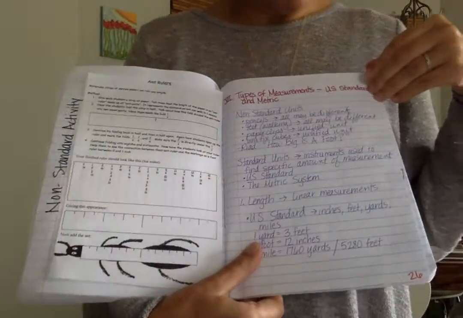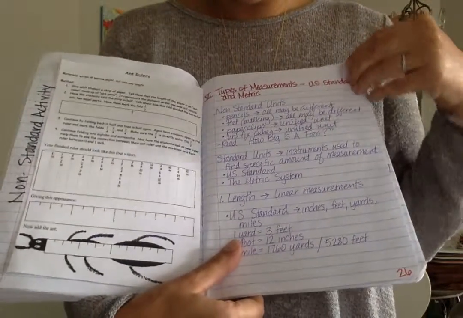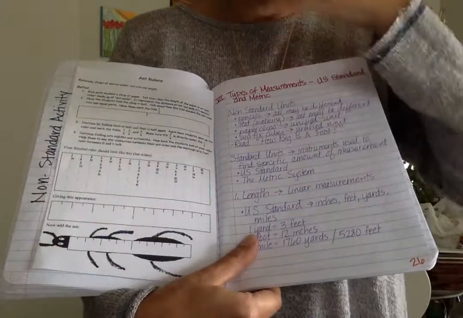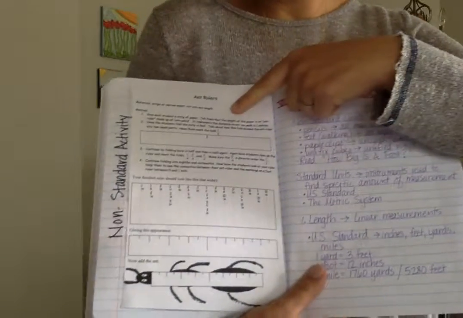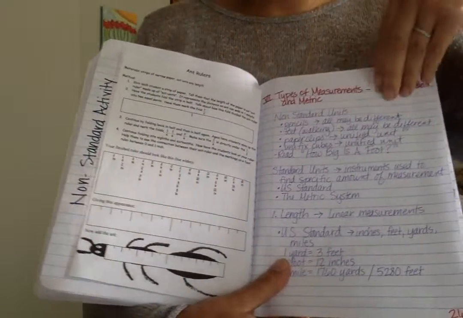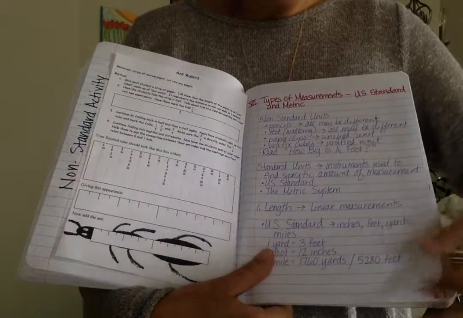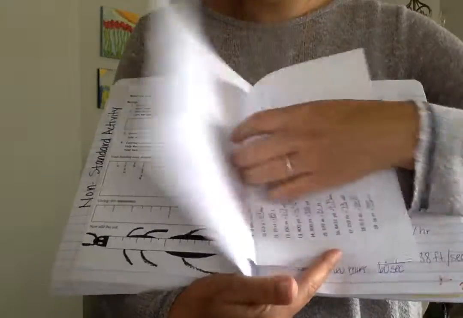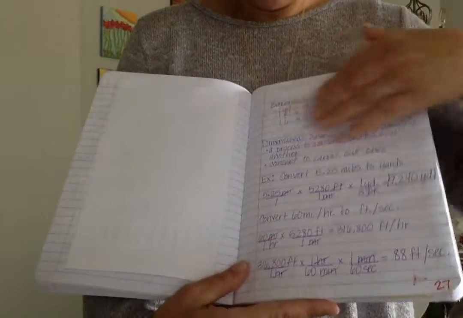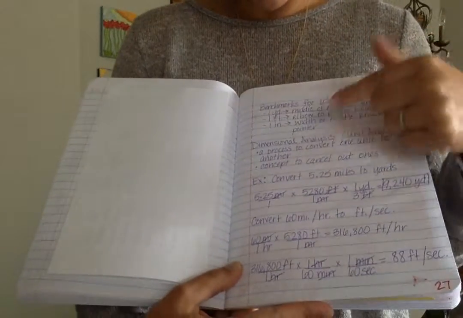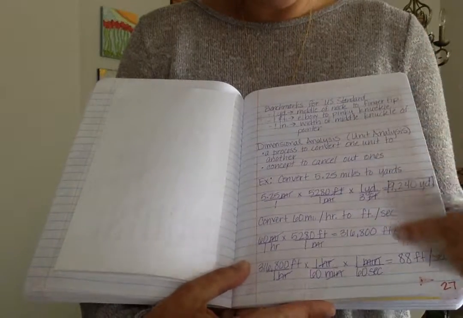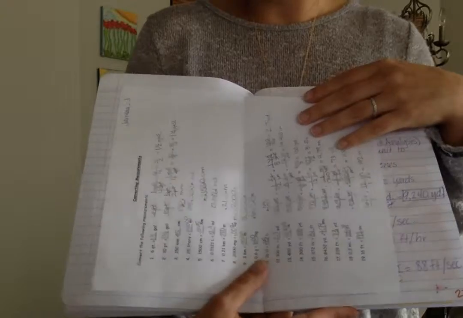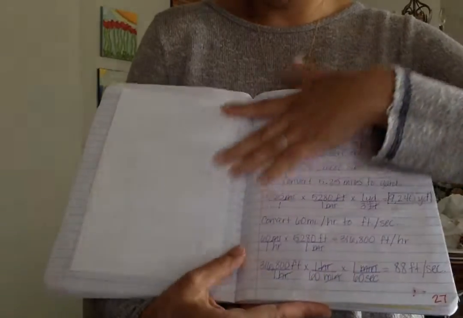with types of measurement, U.S. standard and metric. We have non-standard units, standard units, and starting with length. And then I put the non-standard activity in the learning log. We go over our U.S. standard measurements, benchmarks, dimensional analysis, and here's the activity for converting measurements glued into the learning log.